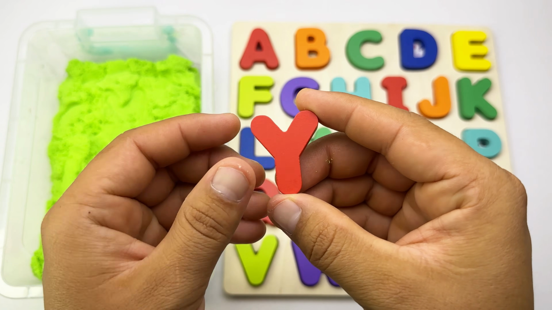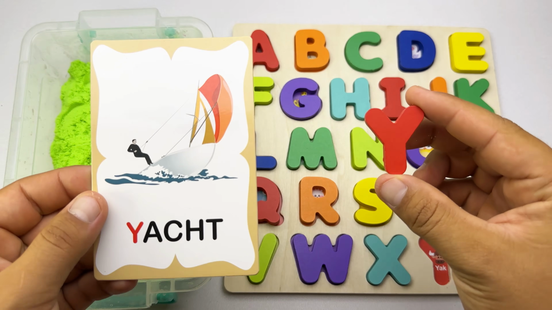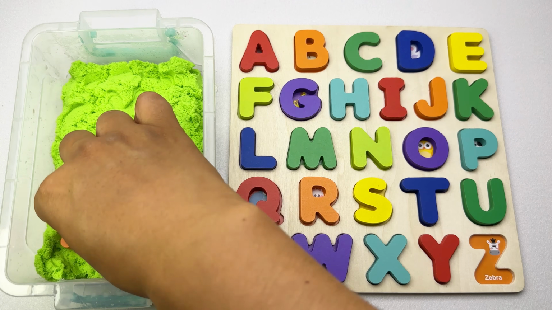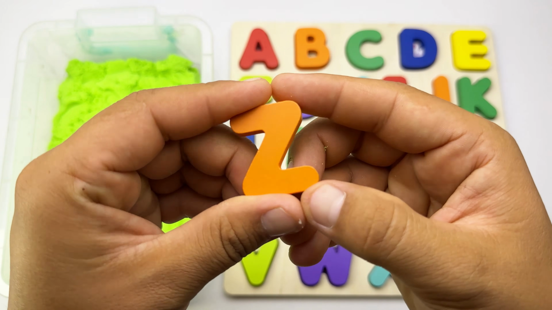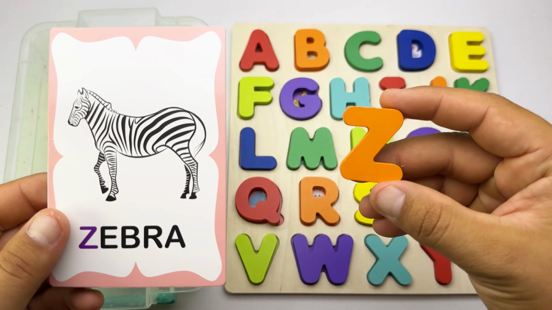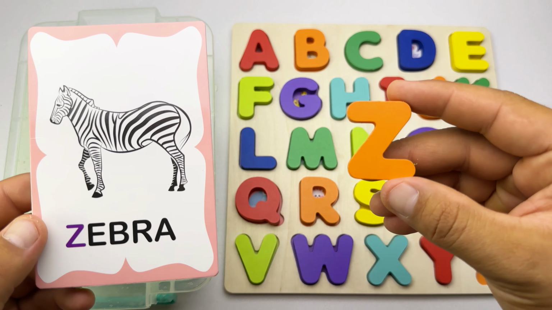Letter Y. Y is for yacht. Letter Z. Z is for zebra.